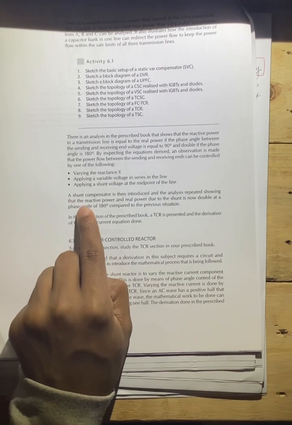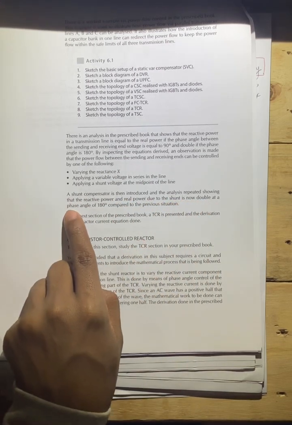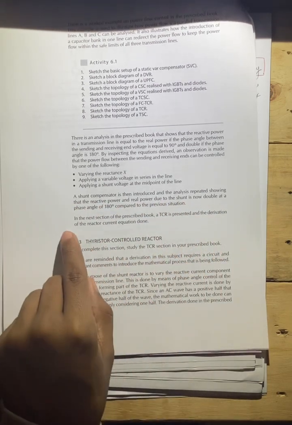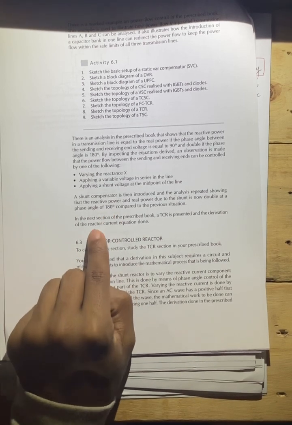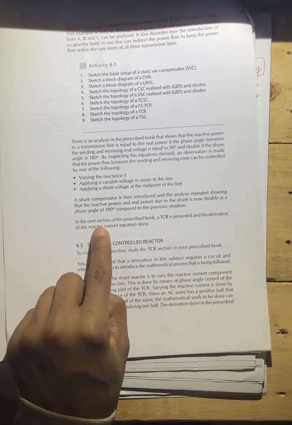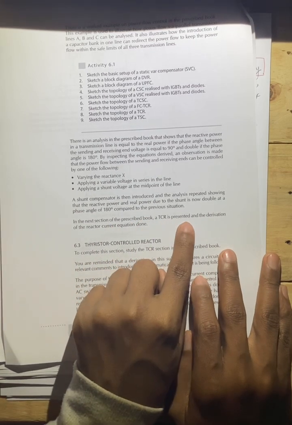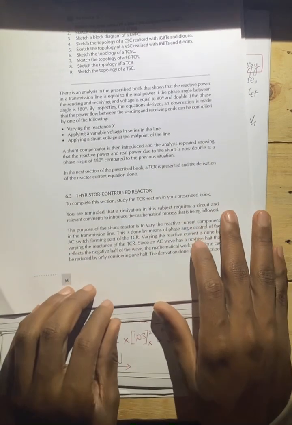A shunt compensator is then introduced and the analysis repeated, showing that the reactive power and real power due to the shunt is now double at a phase angle of 180 degrees compared to the previous situation. In the next section of the prescribed book, a TCR is presented and the derivation of the reactor current equation is done. Now, what is a TCR?